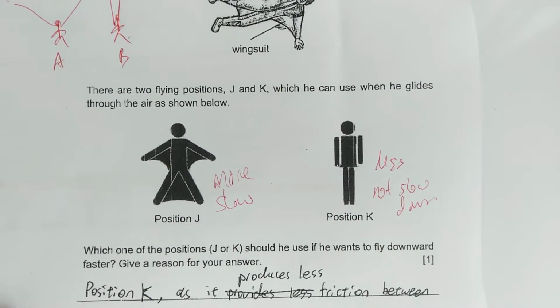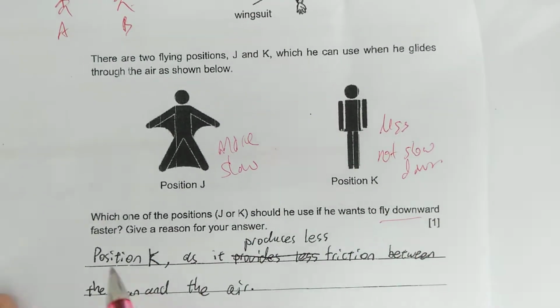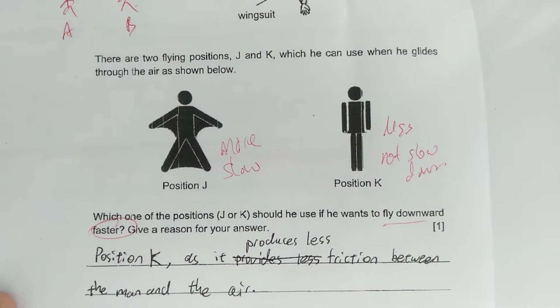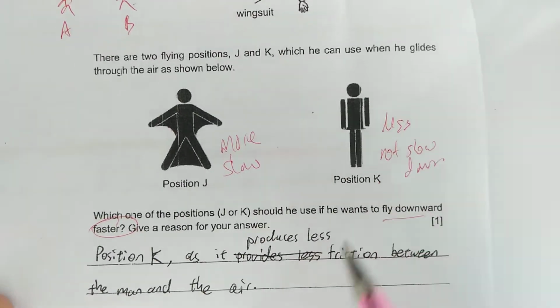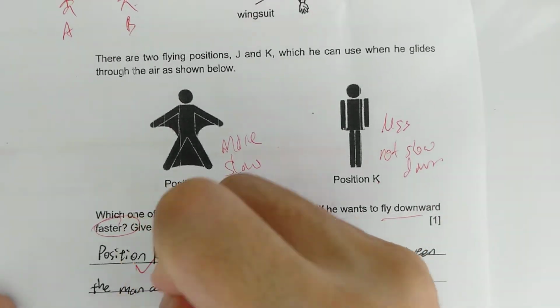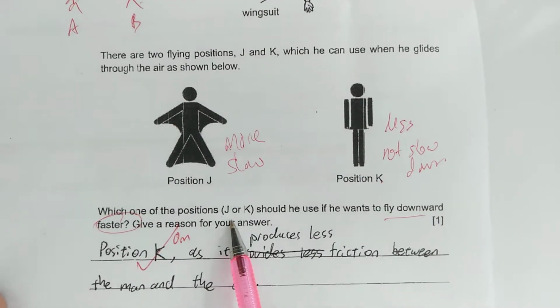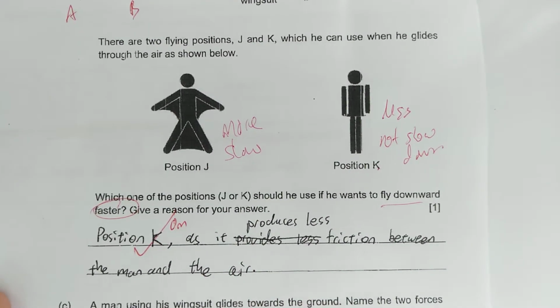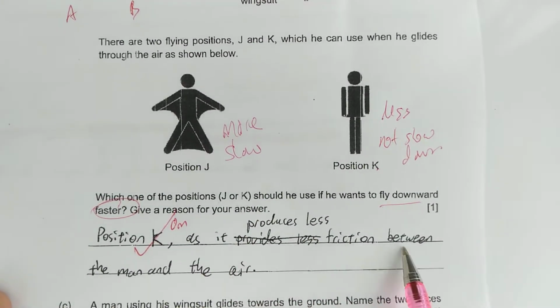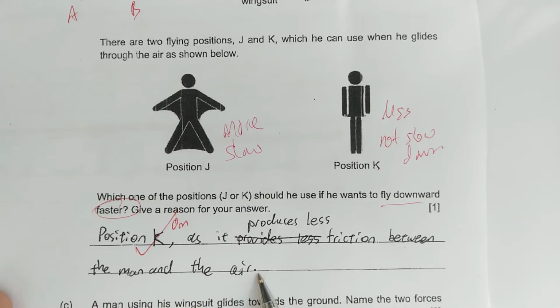So which position should he use to fly downward faster? Faster, of course, we use position K. So the first one is a claim. This claim has 0 mark, okay, because it's given to you to choose J or K. Now why? It produces less friction between the man and the air.